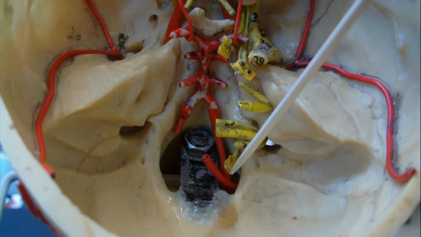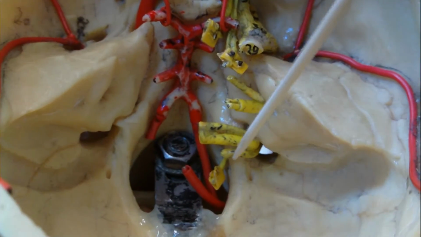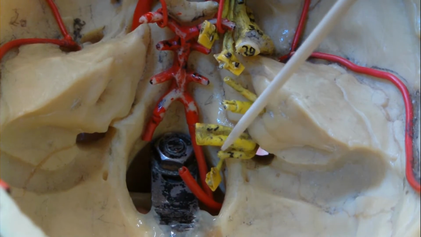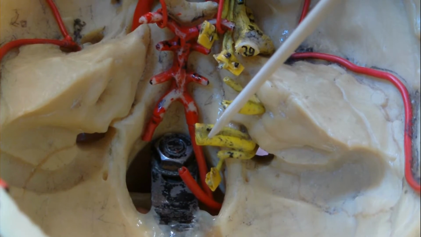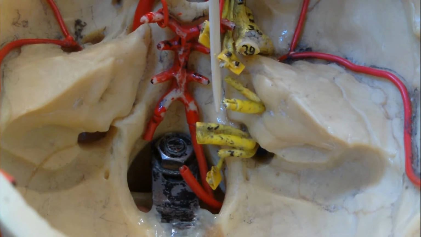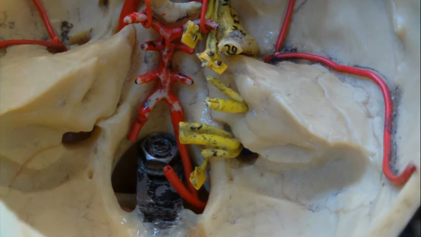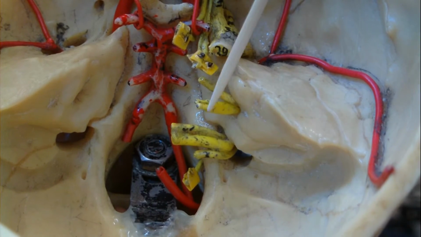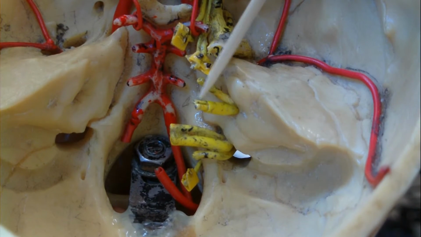So this one right here is your hypoglossal nerve. Over here, this is your accessory nerve. And these two nerves that are together, the bigger one is the vagus nerve. And then this one over here is your glossopharyngeal nerve. And then you have another two nerves together. The outer one right over here is your vestibulocochlear nerve, and this is your facial nerve.